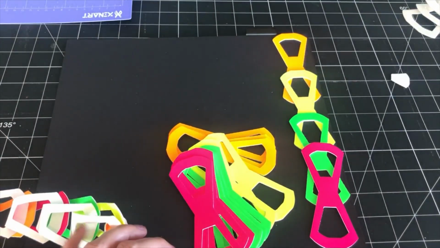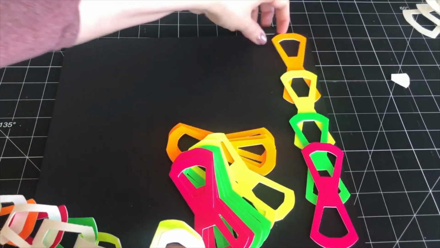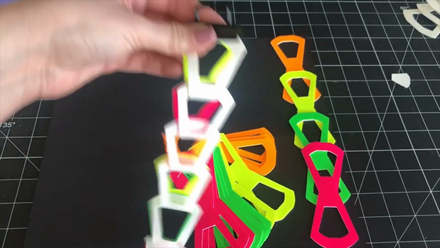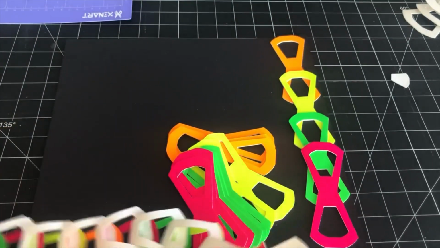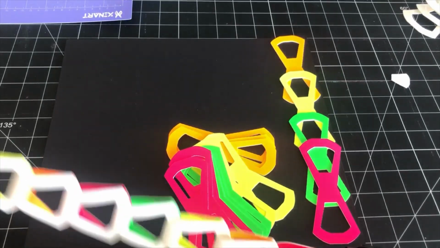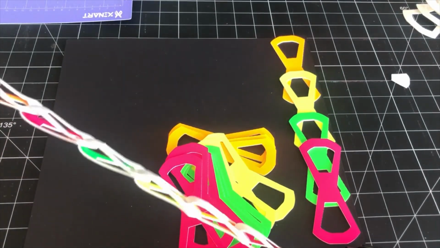Now, whether you want to use these as a bracelet or maybe add one of these key fob deals and turn it into a keychain, or use it as a bag handle or Christmas tree decorations, photo backdrops, whatever you want to do, the chain is up to you.